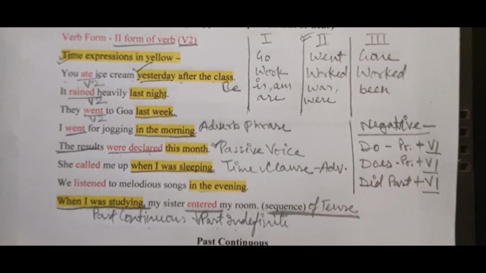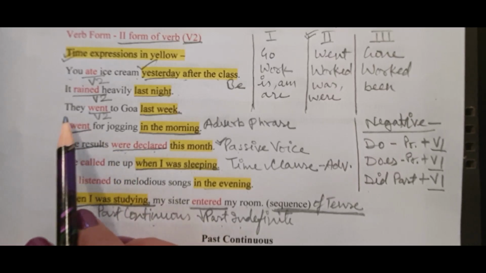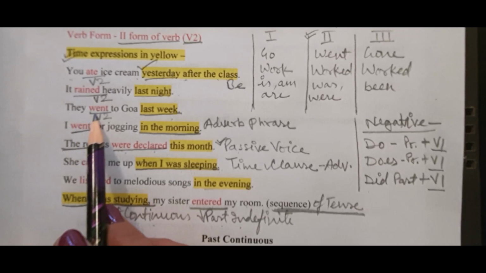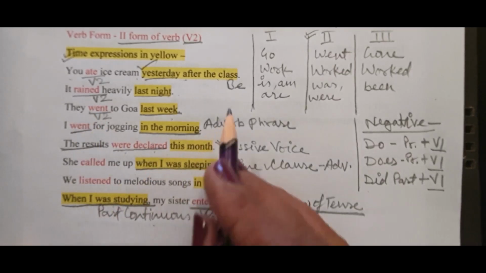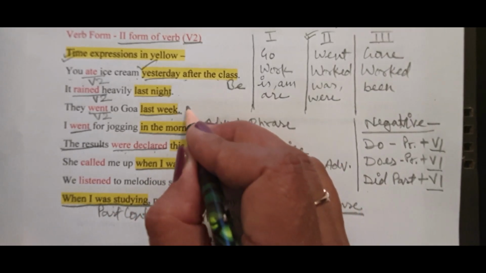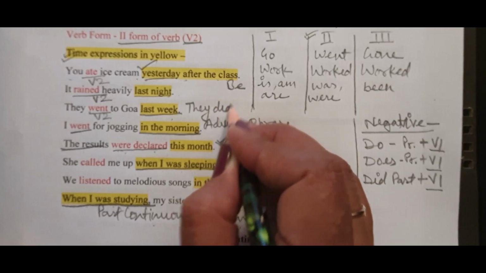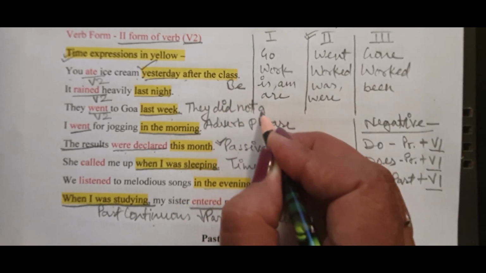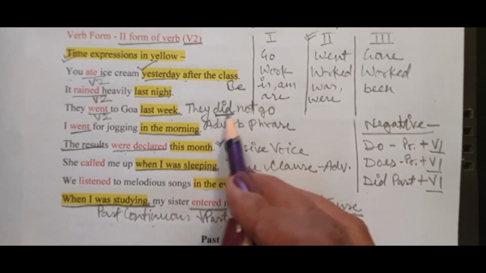Let us make the sentences. Let's change these sentences. They went to Goa last week. Now went is second form. And for helping verb also, we will use second form, that is past form. They, as I told you, we will use did not go. Because we can use past form of only one verb.